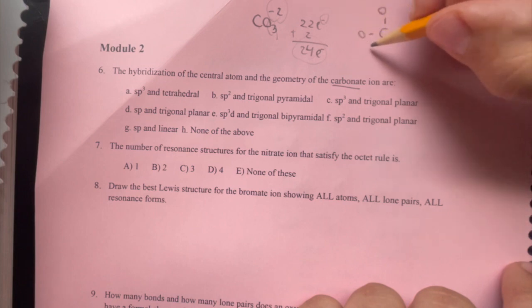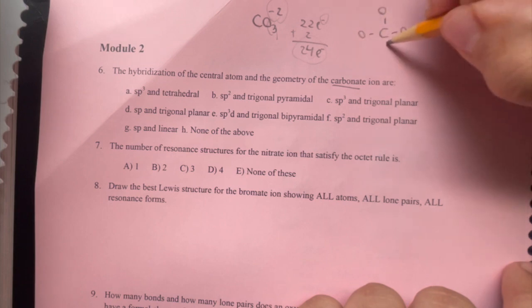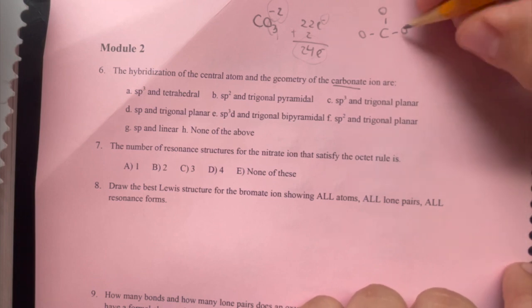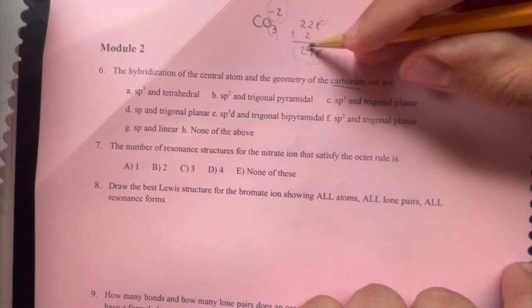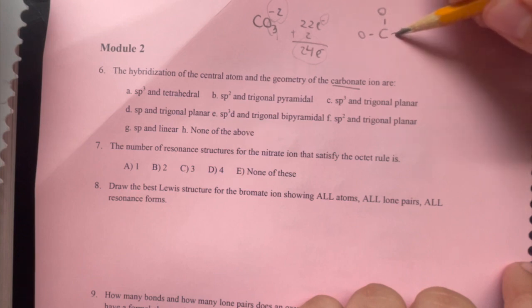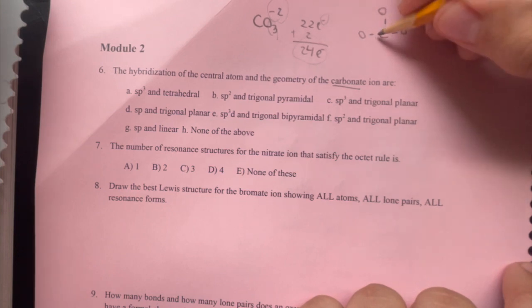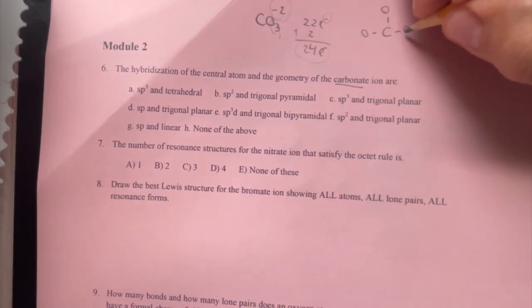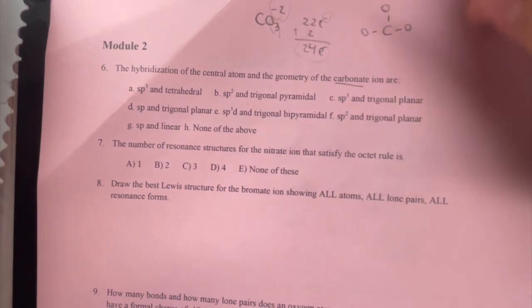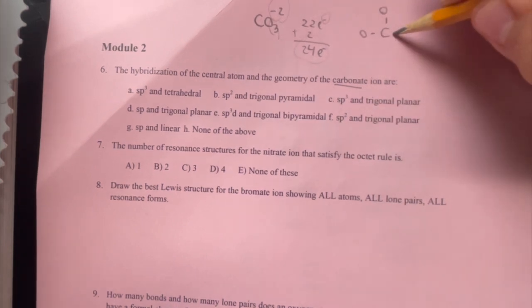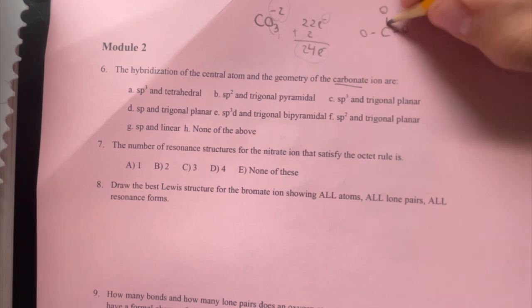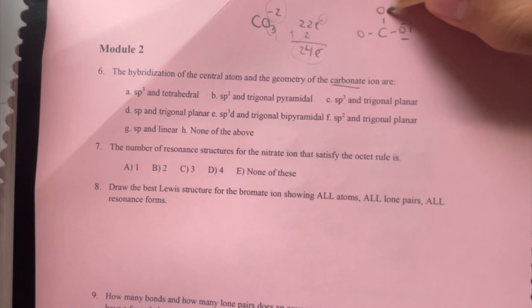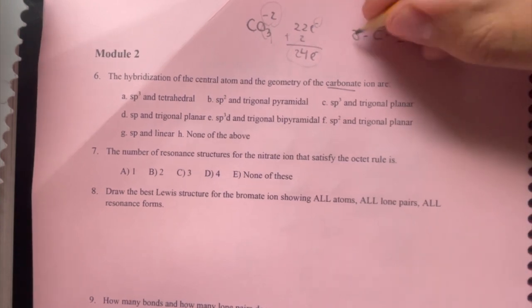We do all the outside atoms first, and then whatever we have left over, we fill in on the inside. So with 24 electrons, here we have 1, 2, 3 bonds, which is 6 electrons, remembering that each bond counts for 2. We would need 12 dashes, remember that each dash represents 2 electrons. Right now we have 1, 2, 3, so we're gonna need 21 more, 1, 2, 3, 4, 5, 6, 7, 8, 9, 10, 11, 12.